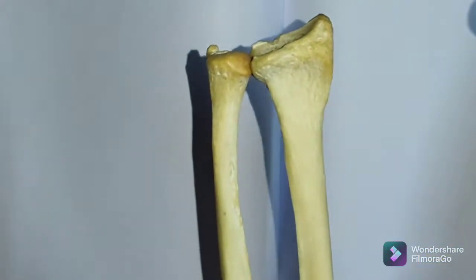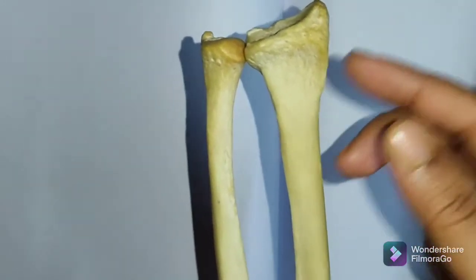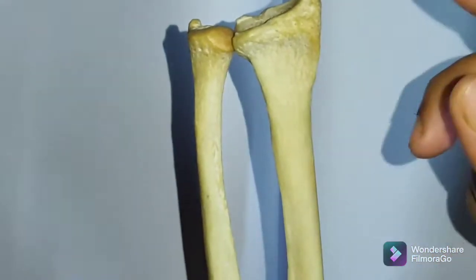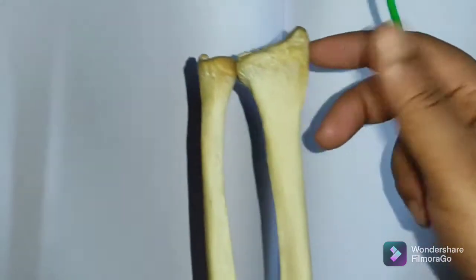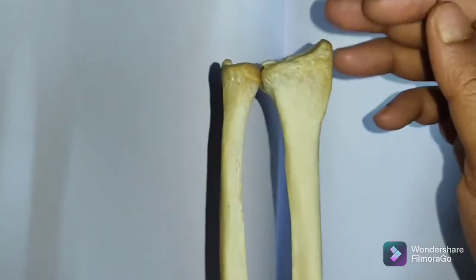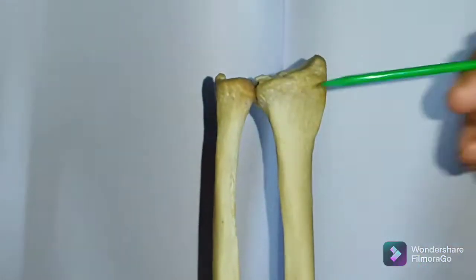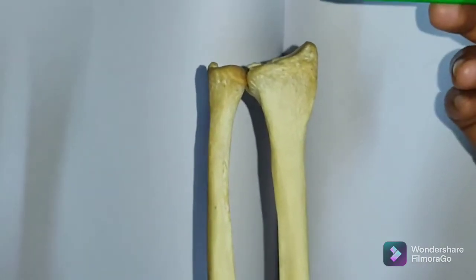Normally the styloid process of the radius lies more distally than the ulnar styloid process. Distally means it's away from the body. You can see by this view as well, the radial styloid process is more distal, more away from the body.